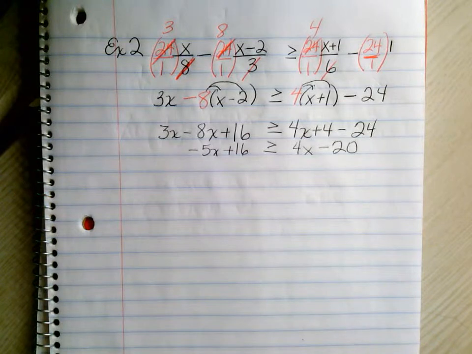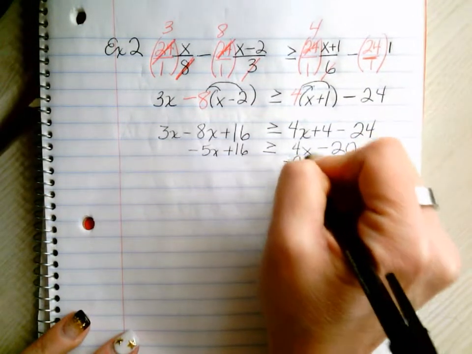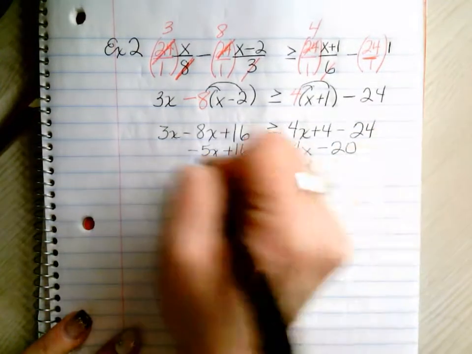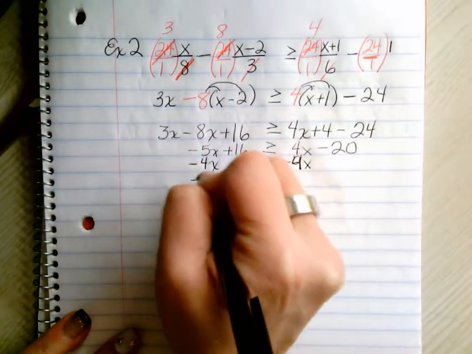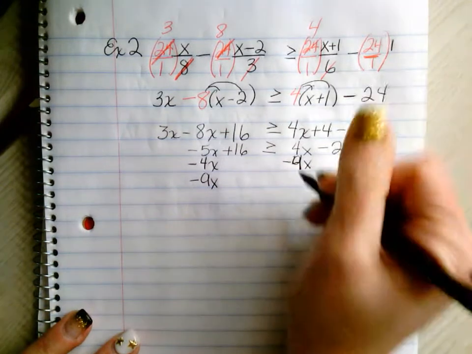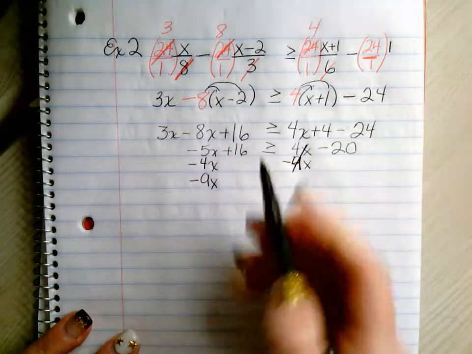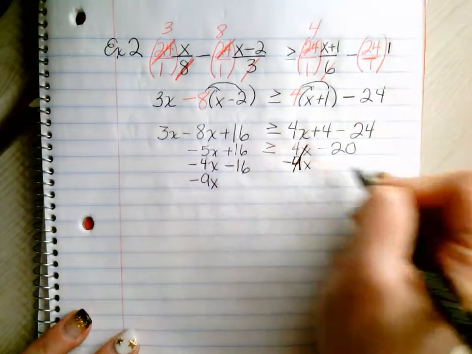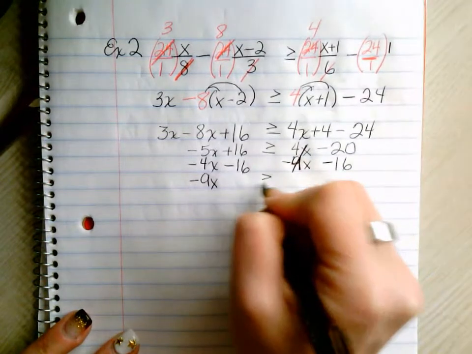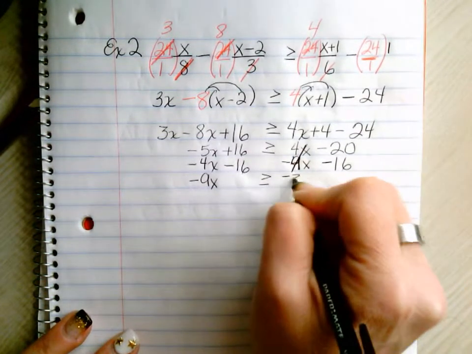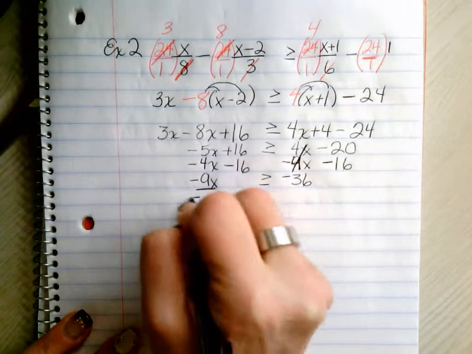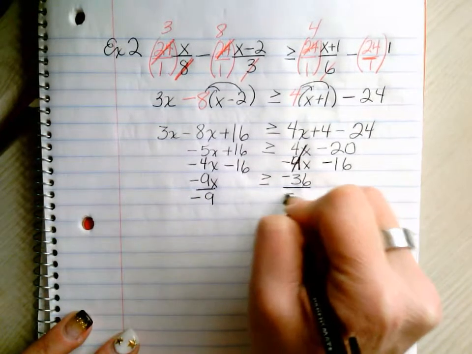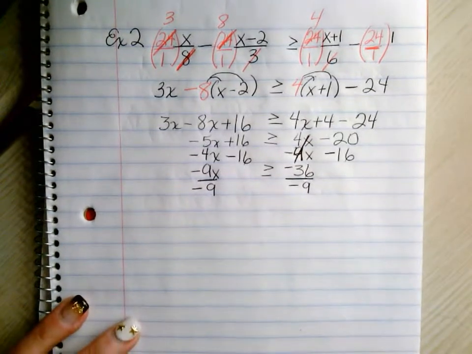Okay. Move some stuff around depending upon where you want to move it. I'm going to move it this way. So I'm going to have 9x on my left. Since that's the case, I'm going to also transfer my constants to the right. Okay. Now, this is the rule that you need to remember from pre-algebra.